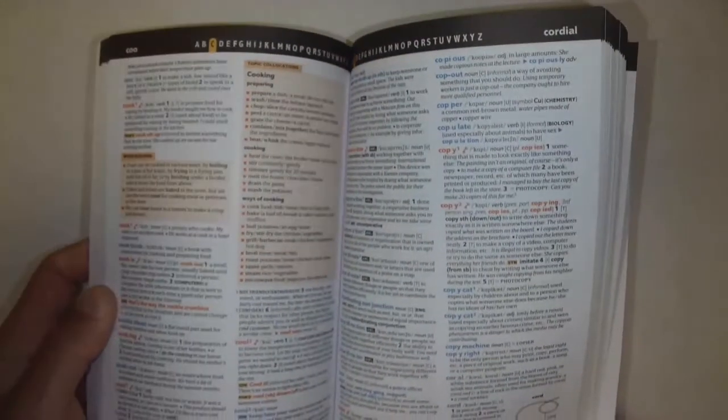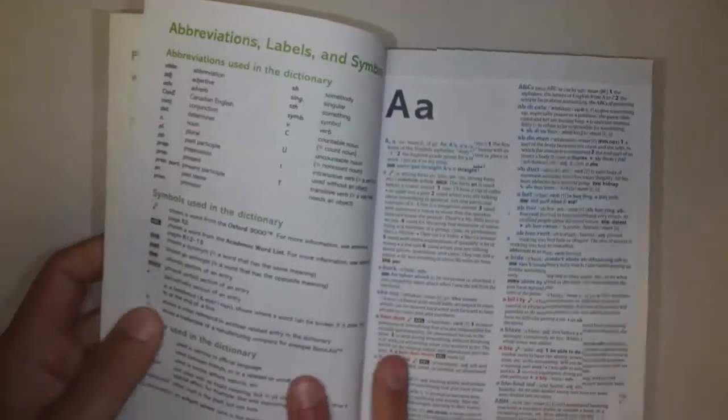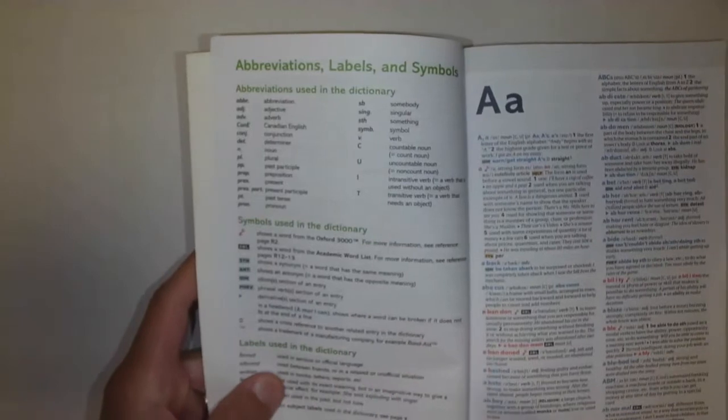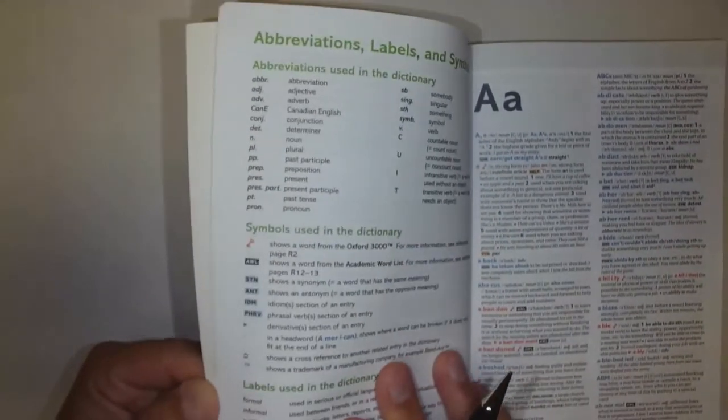And you'll find these things as you dig through the dictionary. And again, if you find something you don't understand, then usually you can flip to the front of your dictionary and it will tell you what symbols and abbreviations mean, or how the different entries are organized.